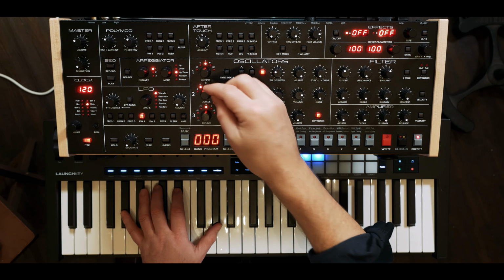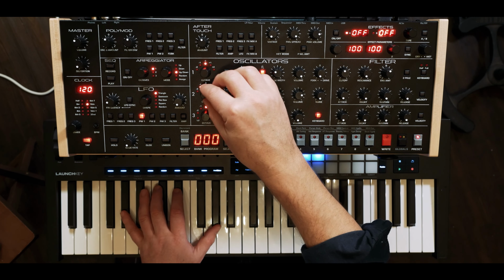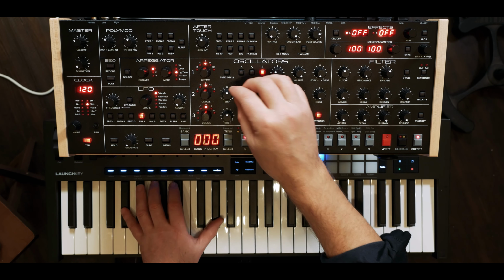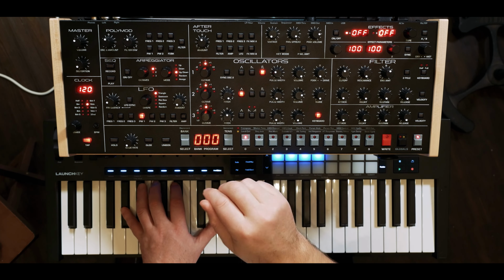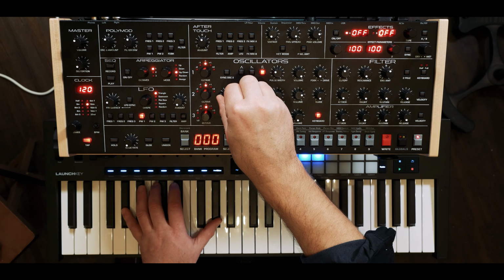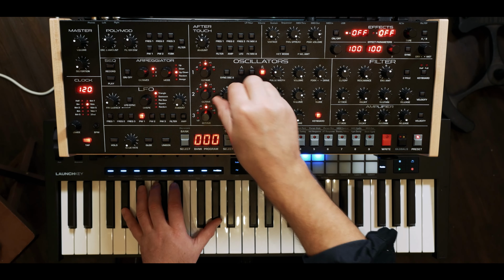And if we want to change the pitch to be more of an interval, we can maybe set it to the same note. Then bring the pitch up. And we get a full fifth on this fine pitch control. Maybe we'll bring in the third oscillator now.